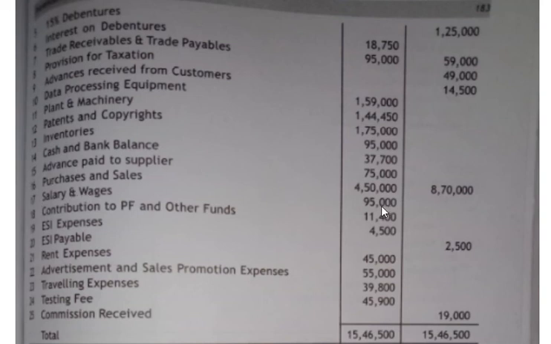Purchases and sales, you will take it in your profit and loss account respectively. Salary and wages is nothing but your employee benefit expenses. Contribution to PF and other funds is also employee benefit expenses. ESI expenses, employee benefit expenses. ESI payable, employee benefit expenses. All this will come under your employee benefit expenses in your profit and loss account.